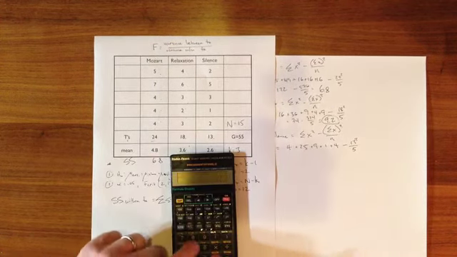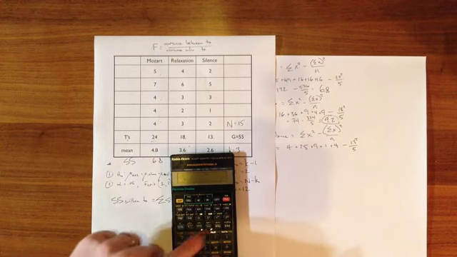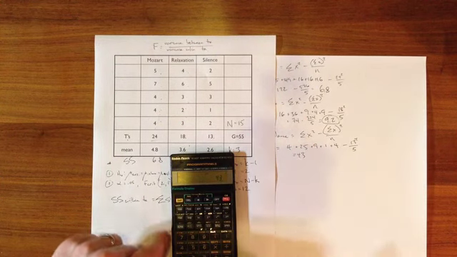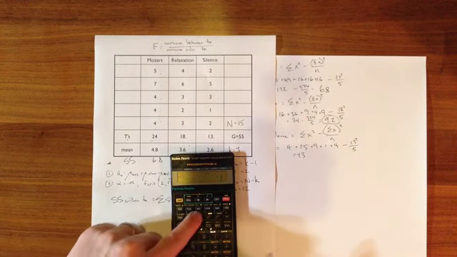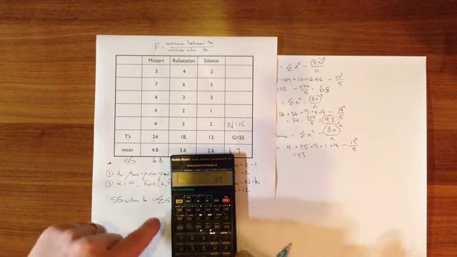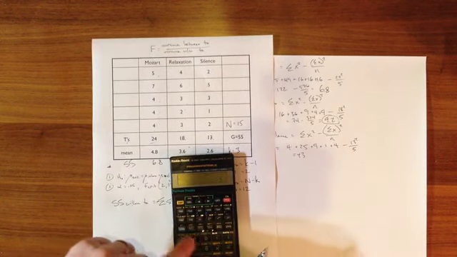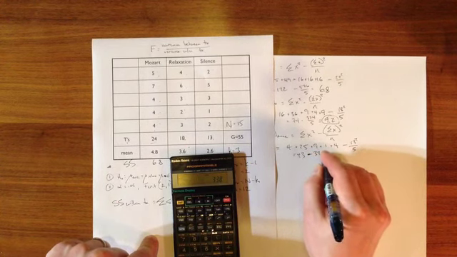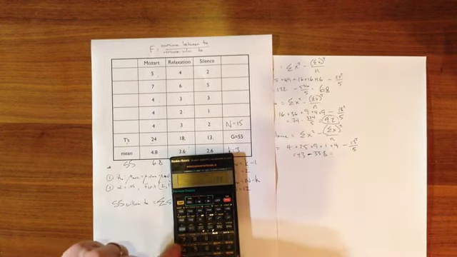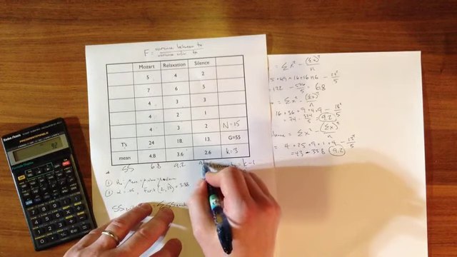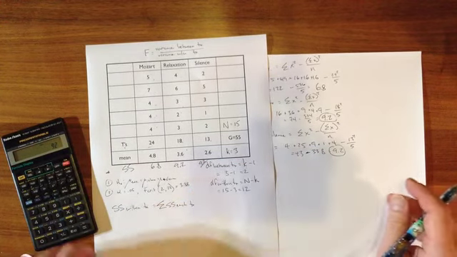So 4, 25, 9, 1, and 4 is 43. 13 squared is 169. Oops. Right? 169 divided by 5 is 33.8, and that's minus 33.8. That should be 9.2 as well. So I'm going to squeeze this in down here. That's 9.2.